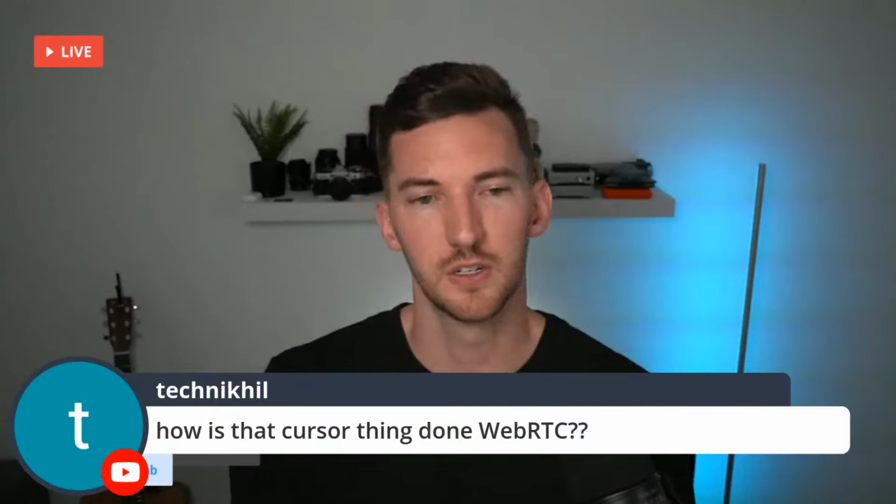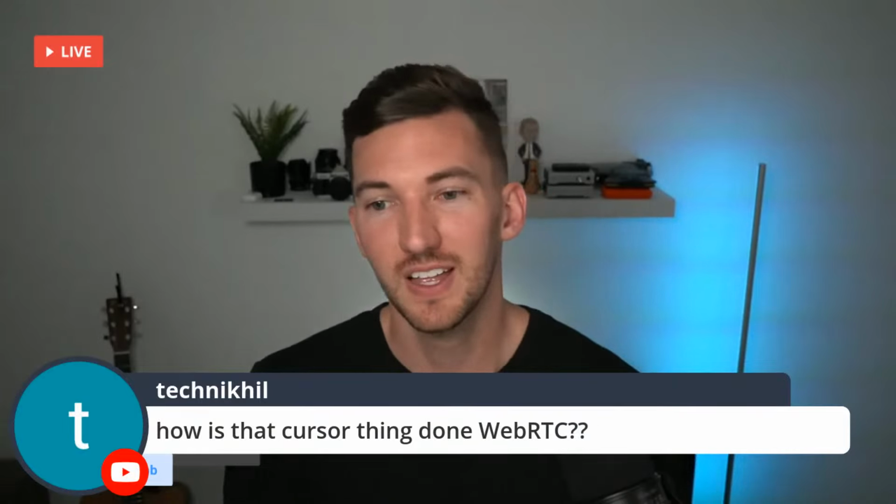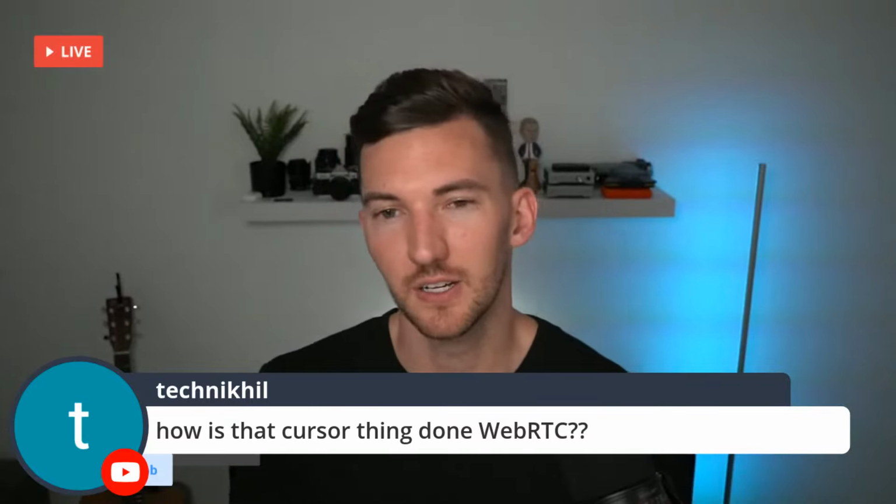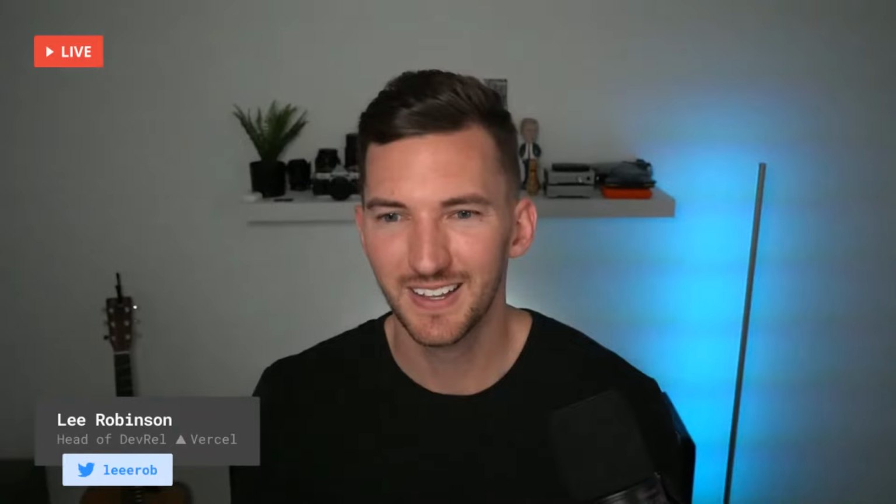The web cursor on nextjs.org/conf is actually using Replicache, is the technology that we're using. We'll be writing a blog post on specifically how we built that and how it all works, which I'll share on my Twitter once we finish that.